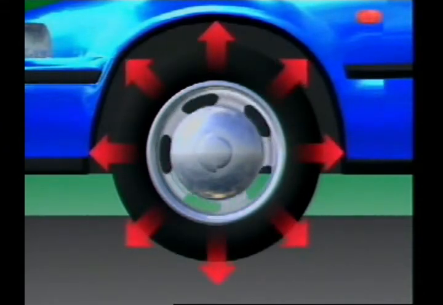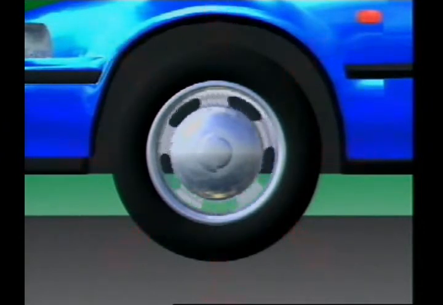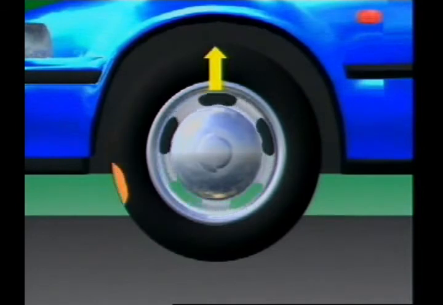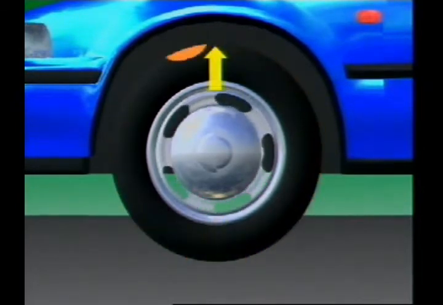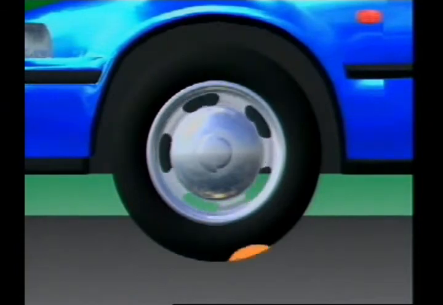As the wheel rotates, centrifugal force acts outwards. Any part heavier than the rest will vibrate vertically, with the heavy area slapping the road surface with each turn of the wheel. This is called static unbalance.